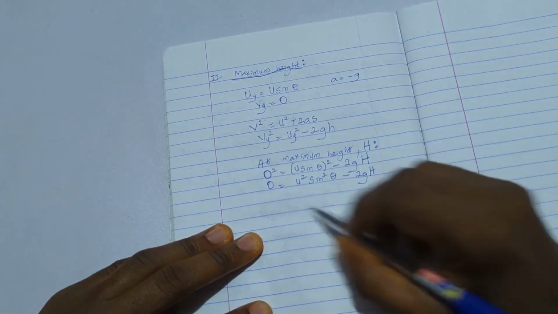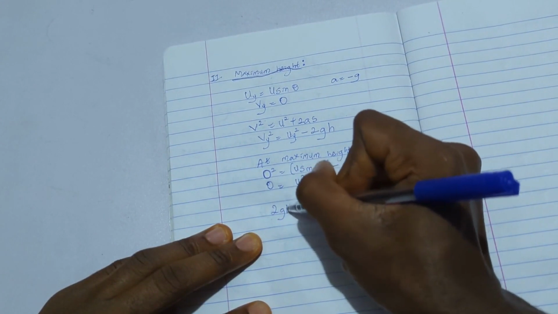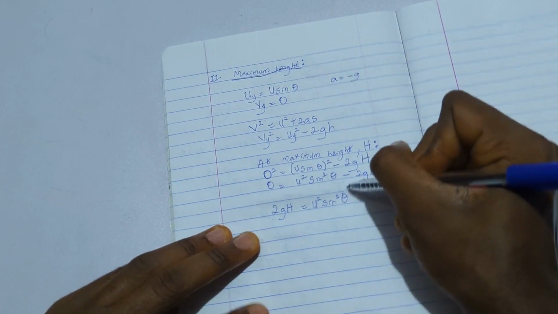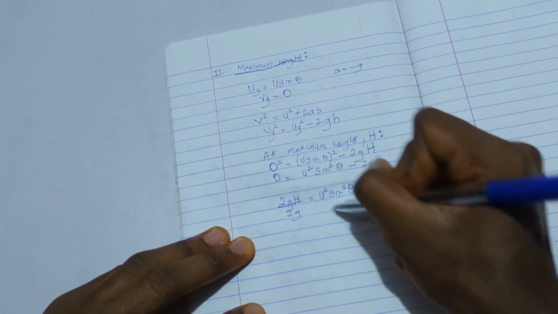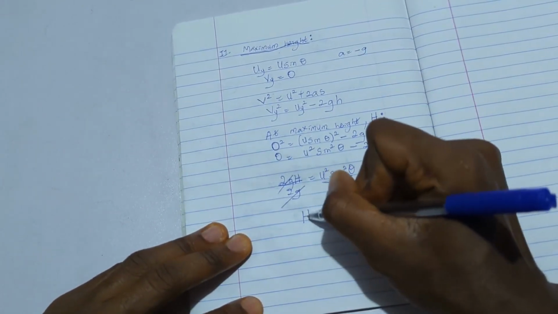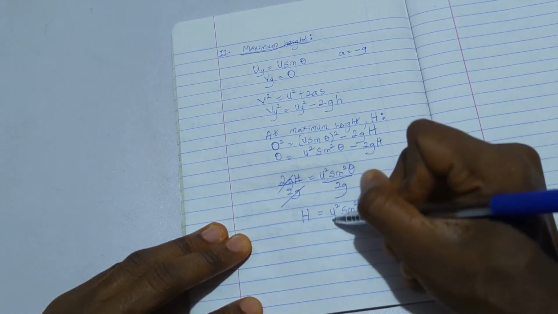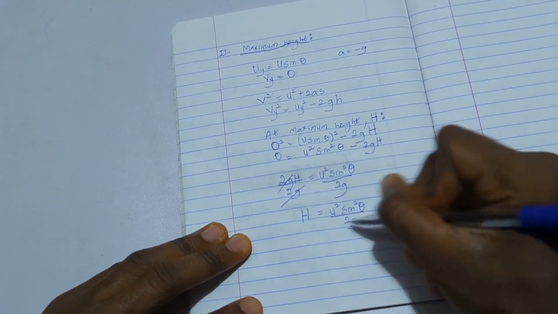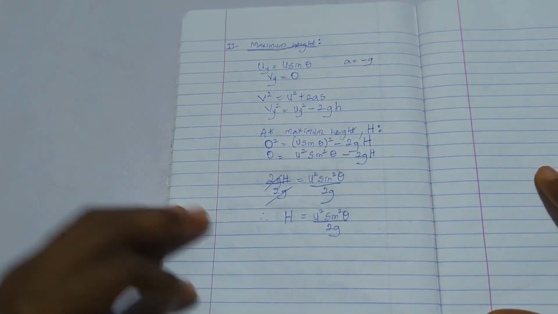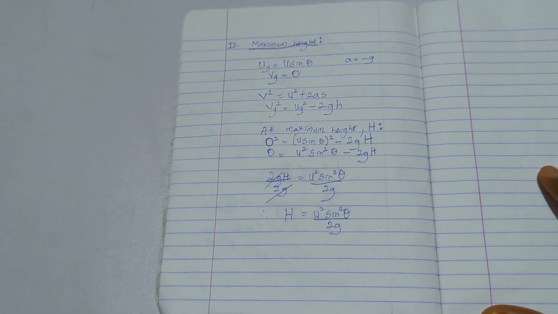If you collect your like terms, or you try to make H your subject, you know that your 2gH is going to be U squared sine squared theta. By the time you divide both sides by 2g, this cancels this, and your H must be equal to U squared sine squared theta over 2g. So now we've got the maximum height as well. And if you look at this, it is exactly the result we had in the initial video for projectiles, in the initial calculation. And that's how it works.